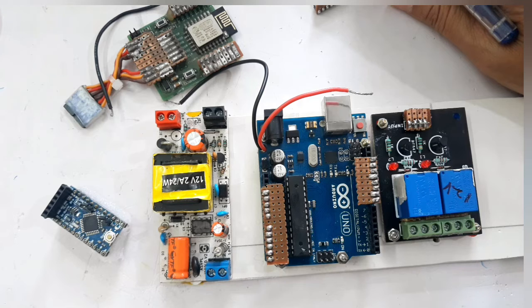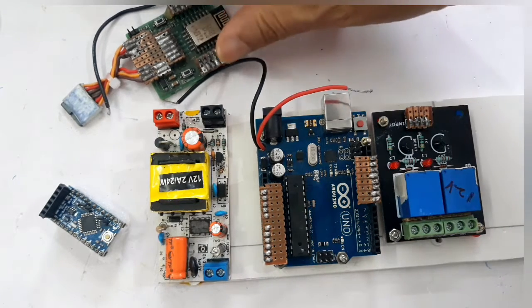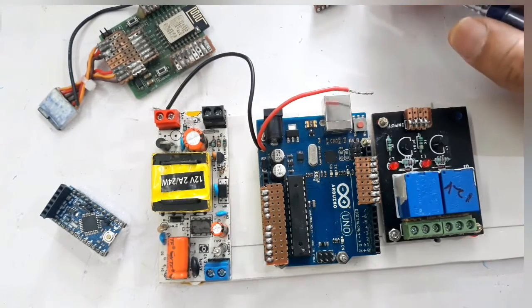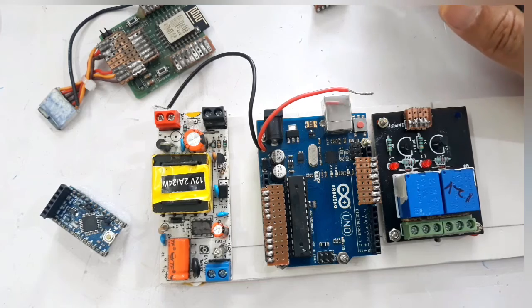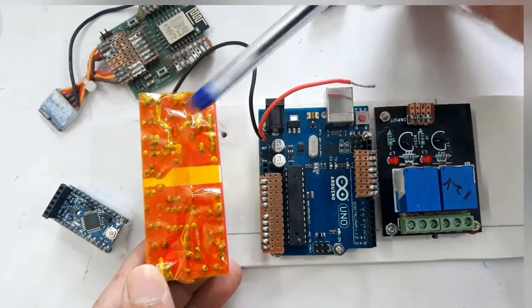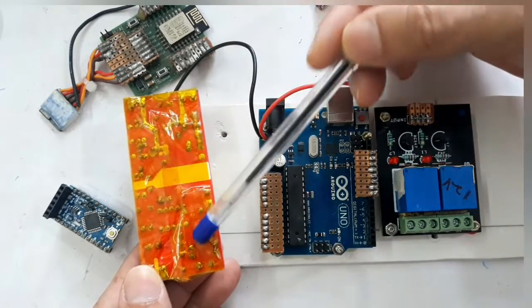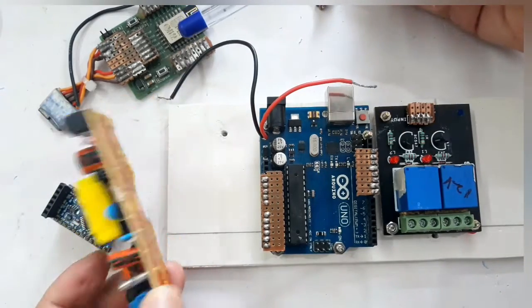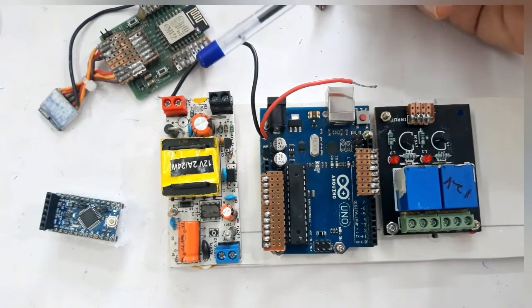Now coming to additional things. If you are using AC supply, it is the dangerous part. So make sure that, because if you look at most AC modules, all the pins are visible, they are open. So if you by chance touch it, you will get a big shock.